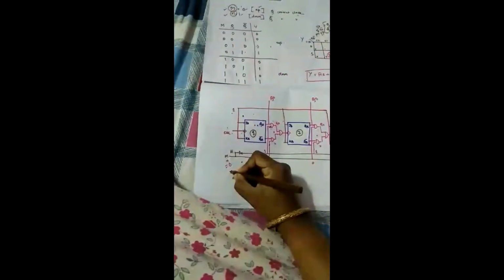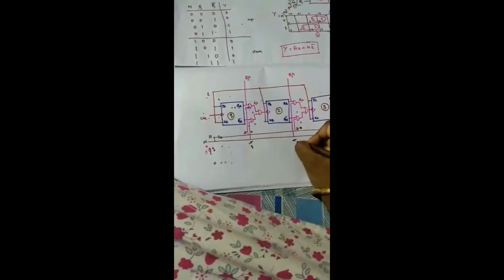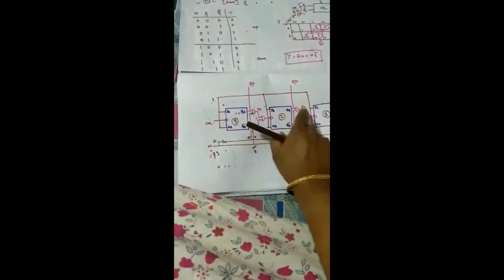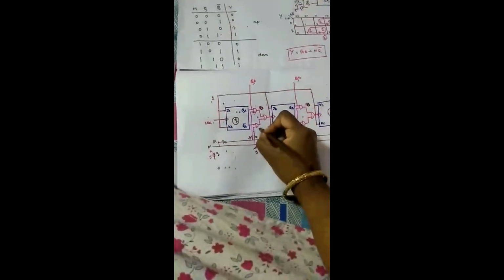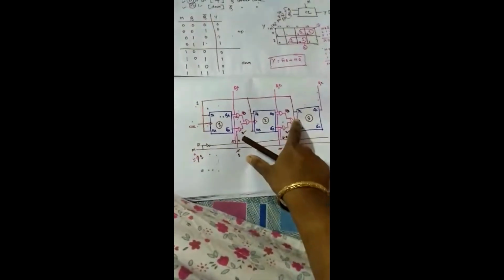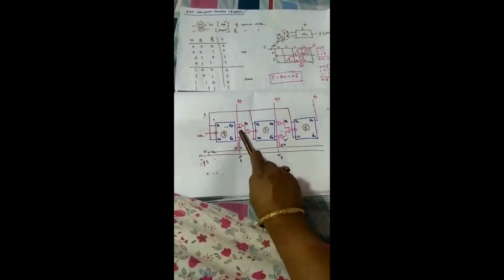And when M is equal to 1, this will become 0, this is 1, this is 0 and this is 1. At that particular time, these two AND gates are now 0, and these other two AND gates are going to operate. So the lowermost branch means it will count in the downward direction. In the same way, the same counter will count up and down.